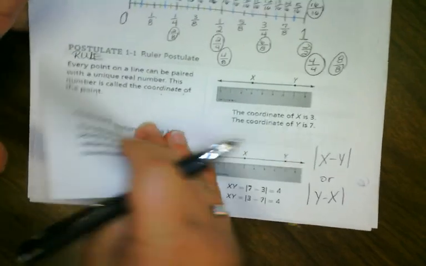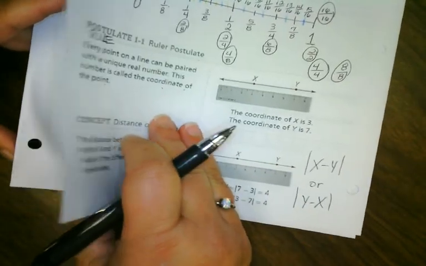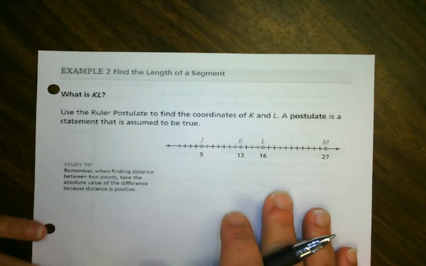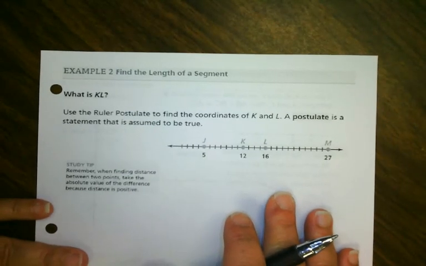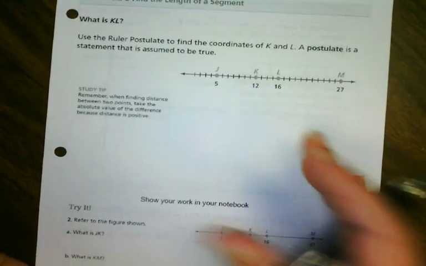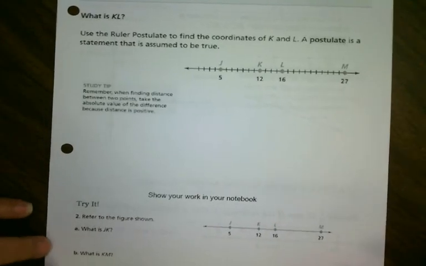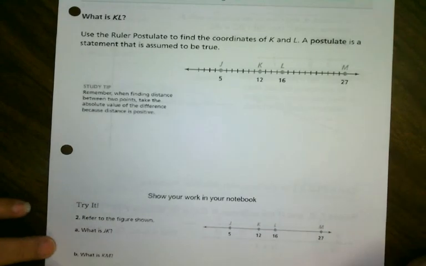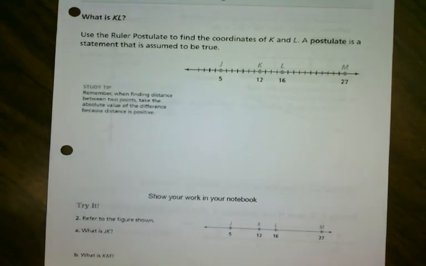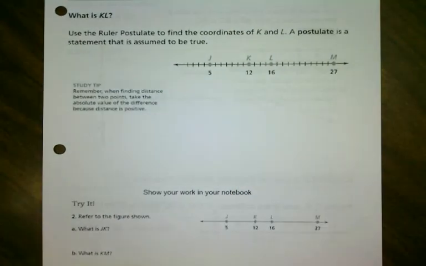Okay. Next page of your notes, please, says example 2. Find the length of a segment. And then there is another example at the bottom here that uses different numbers. So I want you to pause your video and try this page on your own. Come back and check your work.